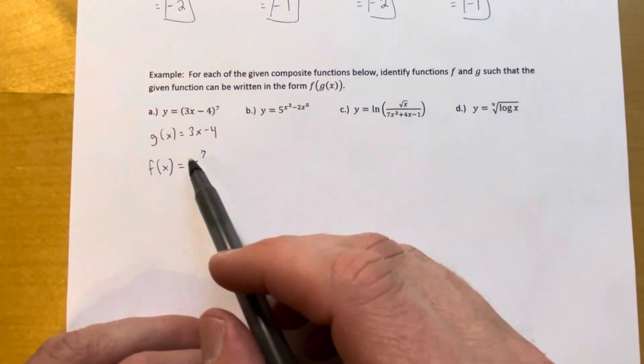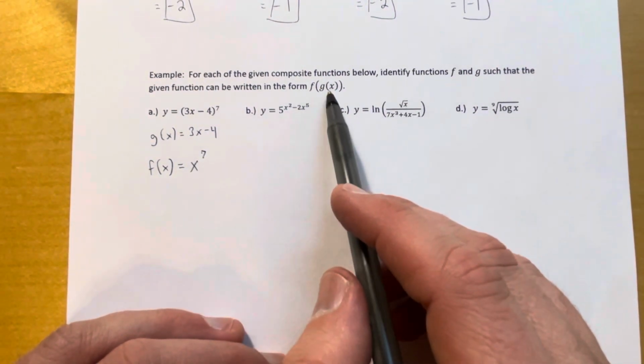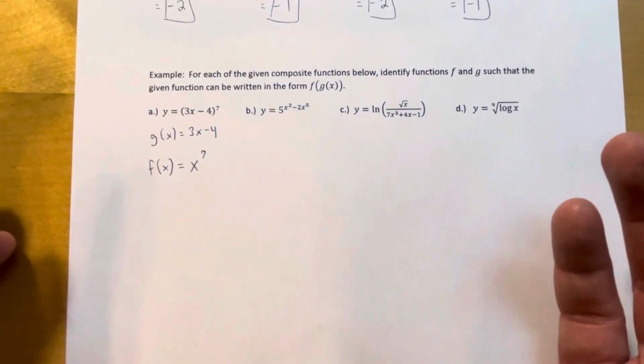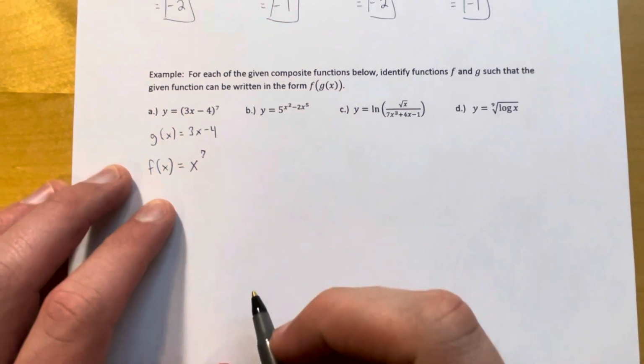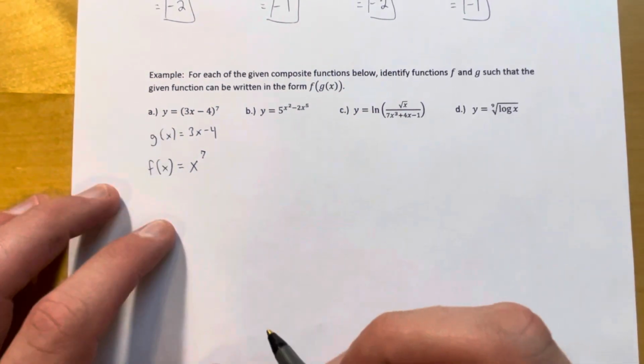Now, hopefully you can see that if I compose these functions by doing f of g of x, I would get exactly this function because I'd be plugging g of x in for the x here, which gives me this. Okay, so this would do it.